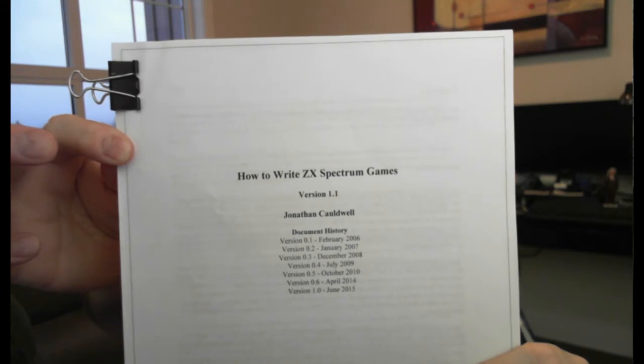So this tutorial created by Jonathan Cauldwell, which is called How to Write ZX Spectrum Games, and this is version 1.1, which I believe is the most recent version. And like I said, I believe that Darryl Sloan's tutorial was based at least partially on Jonathan Cauldwell's tutorial. But I haven't actually read Jonathan's tutorial yet, although I'm sure it's excellent and I do plan to read it, but I just haven't had a chance to go through it yet.